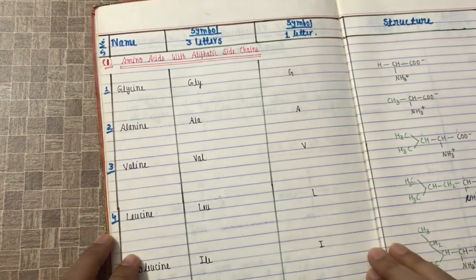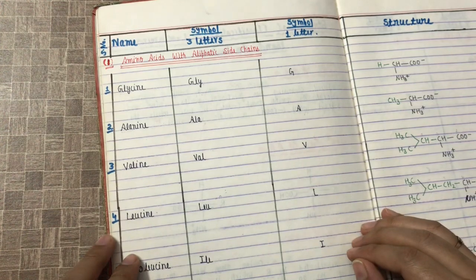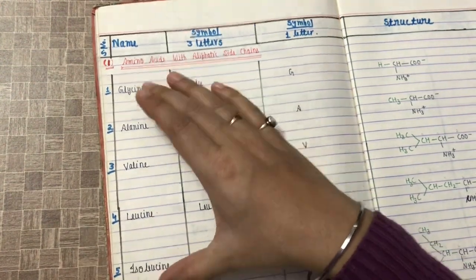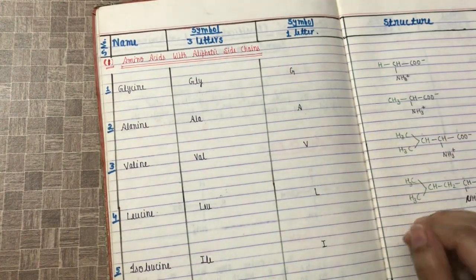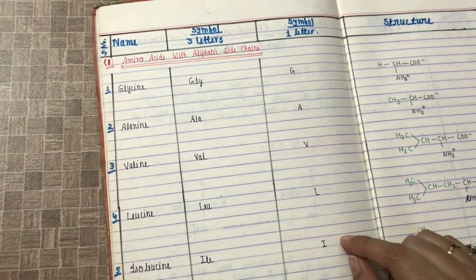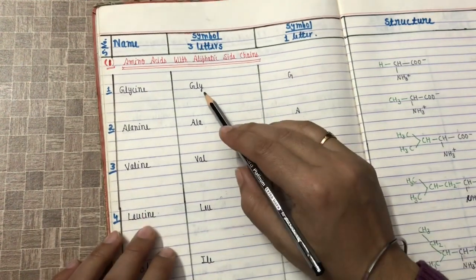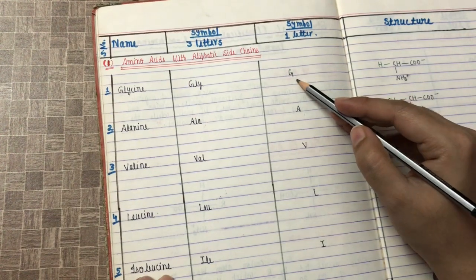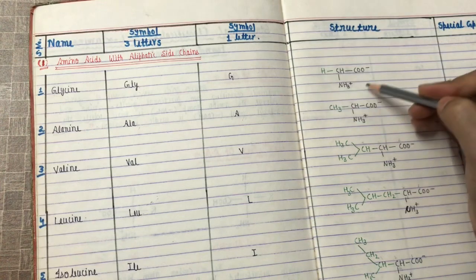Amino acids are divided into different groups. The first group is amino acids with an aliphatic side chain. There are a total of 5 amino acids which contain an aliphatic side chain in their structure. The first amino acid is glycine. The three-letter symbol of glycine is GLY. The single letter symbol of glycine is G. And the structure of glycine would be like this.